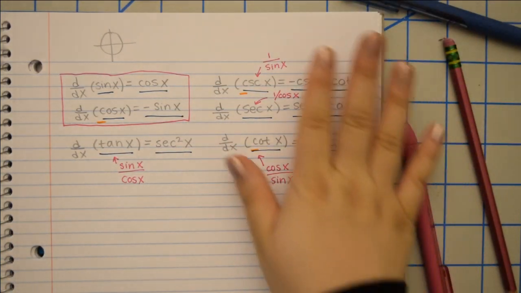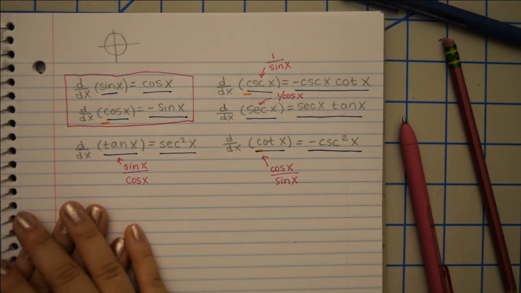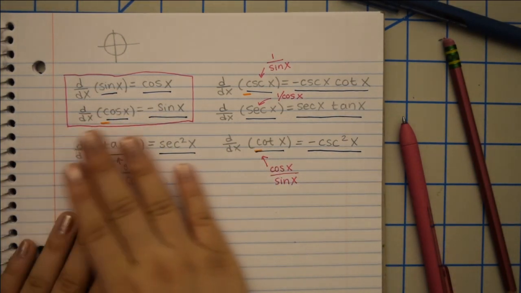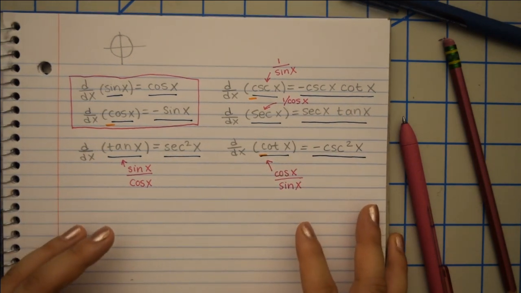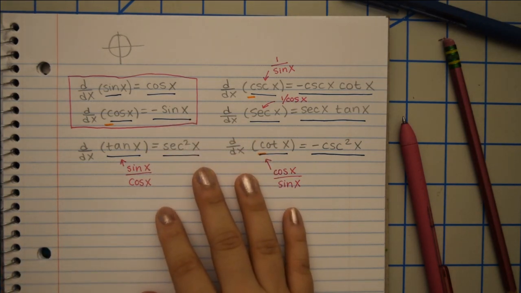But however you like to memorize it, take your time. It's a lot, it's a mouthful, but I promise that if you keep doing problems and you take time to just memorize this from the start, it'll just come naturally for you. And hopefully even just watching this video helps.